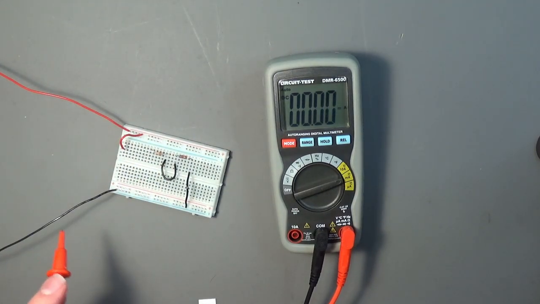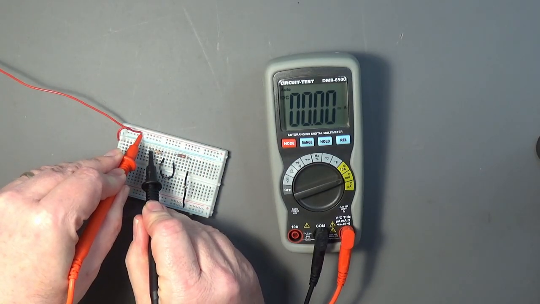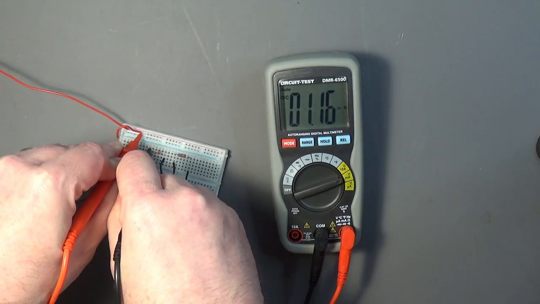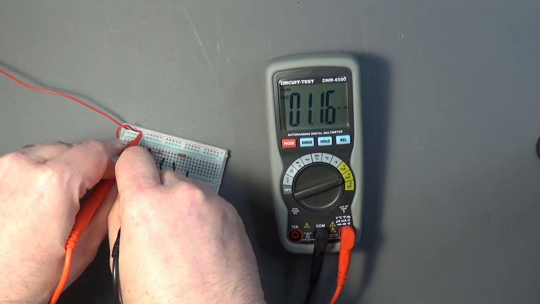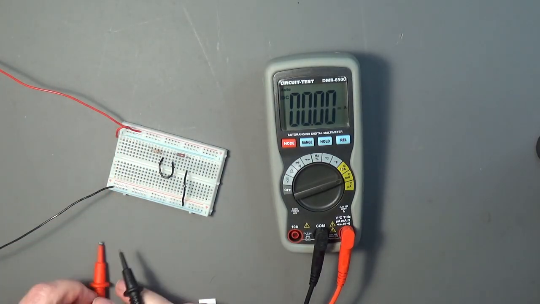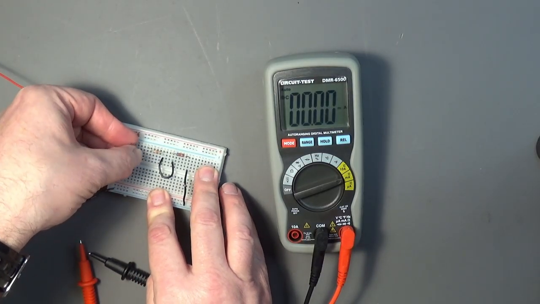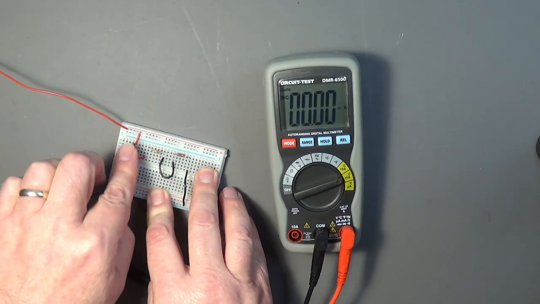What is the current coming into the circuit? So we'll go there, and because we're measuring current, we're in the circuit. So it's about 1.16 milliamps going in. Okay, so we have 1.16 milliamps going in. Let's connect that back into the circuit there. Now let's check what it is across here.